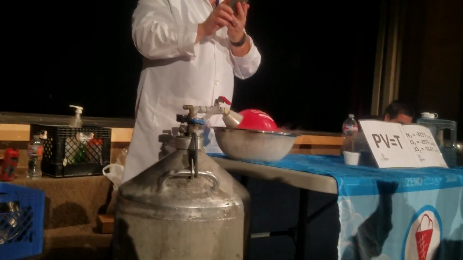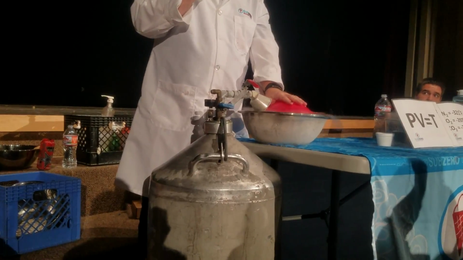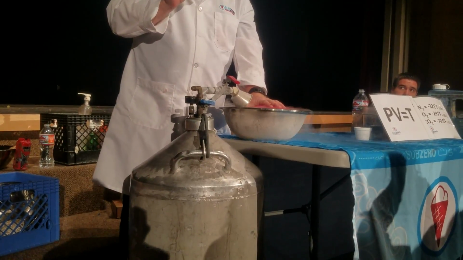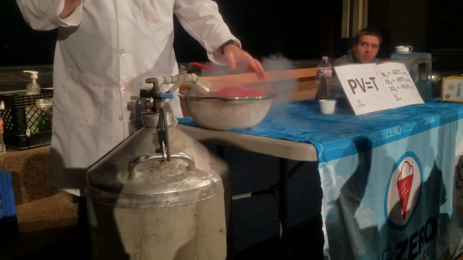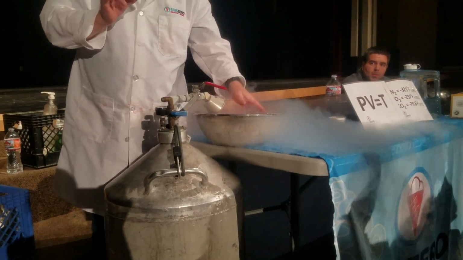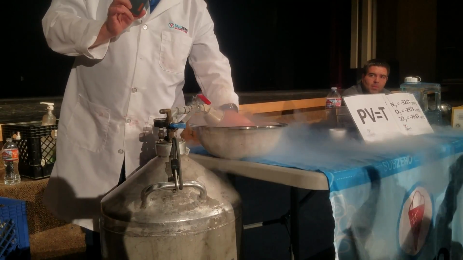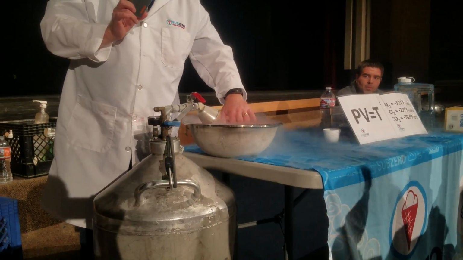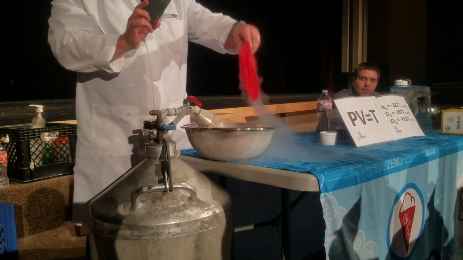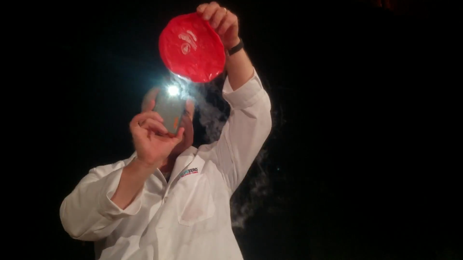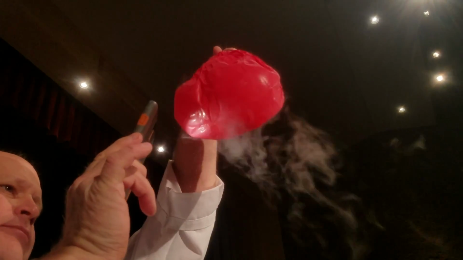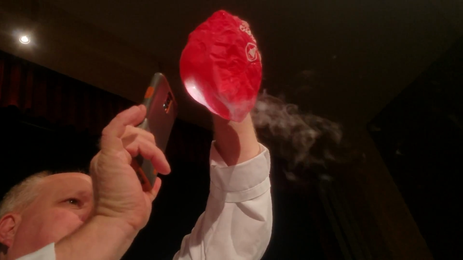Now when gases condense, they condense by 600 times. So when this reinflates or evaporates inside there, you see that? The liquid right inside the bottom. There should be a shadow you can see.